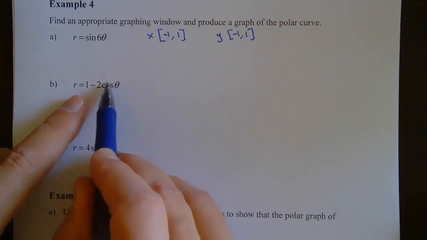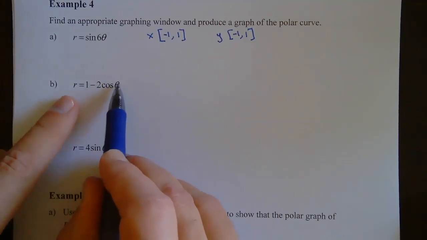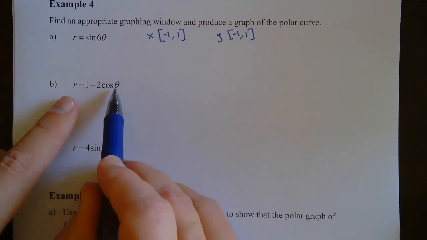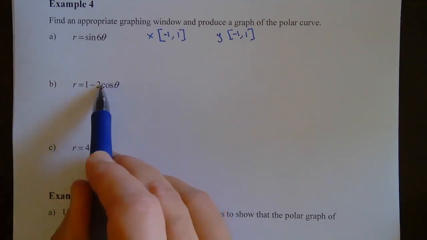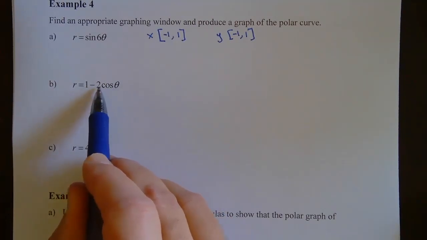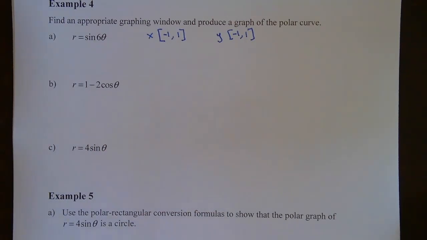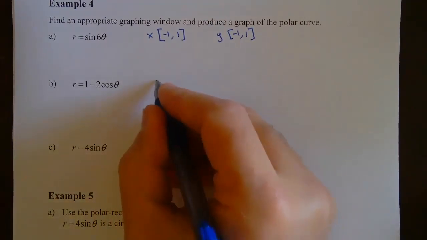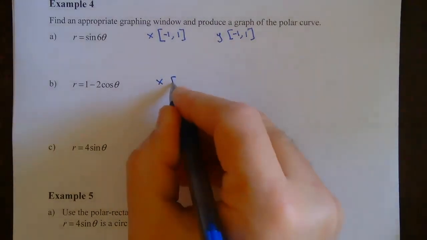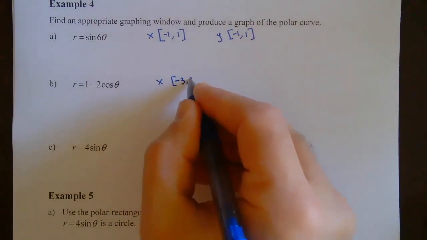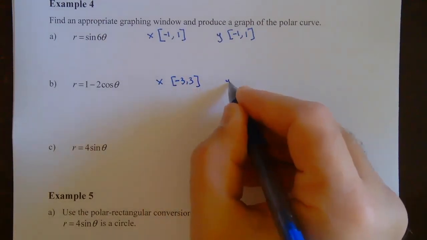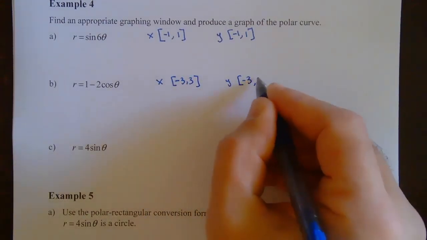And then the biggest the radius is going to get is when this cosine value is -1, and when this is -1, that would make this +2. So 1 plus 2 is 3. The smallest it's going to get is -1, and the biggest it's going to get is 3. So I would do a window setting from -3 to 3. For the x's, I'm going to set -3 to 3, and the y's are also going to be -3 to 3.